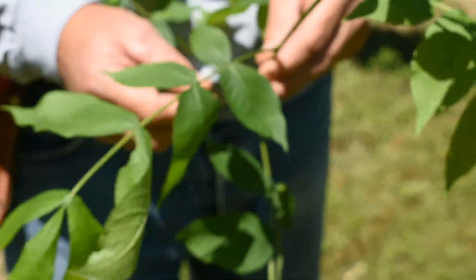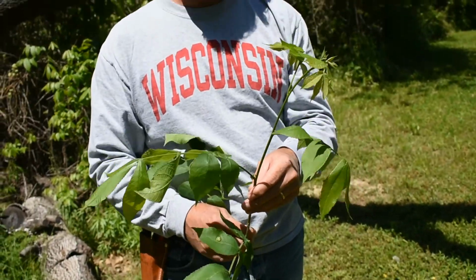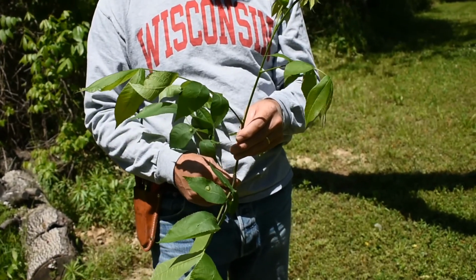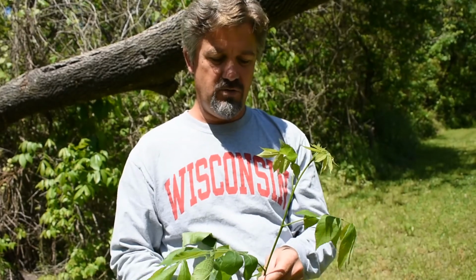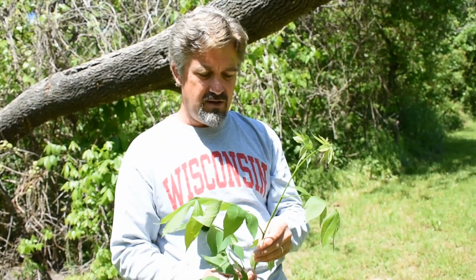So if you see this, it's a fighting chance that you're looking at a hickory. We have a number of different types of hickory, and many of them are really popular for woodworking, cabinetry or floors. So a very useful plant. Makes little almost pecan-like nuts that are very popular with wildlife for eating.